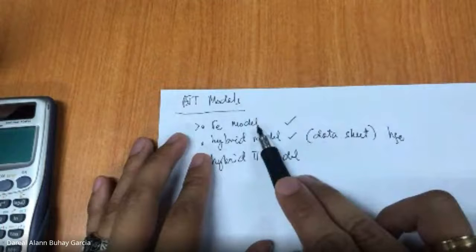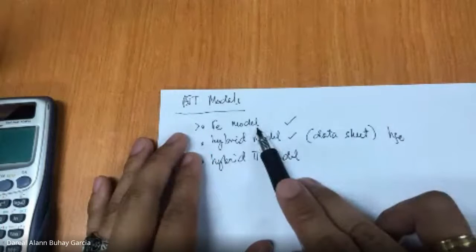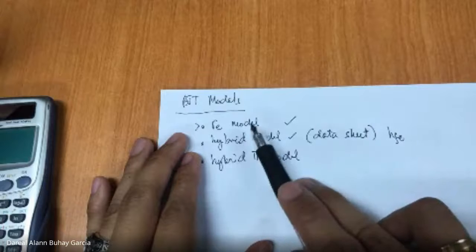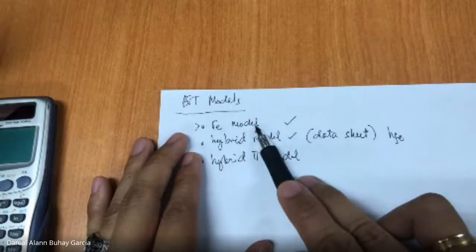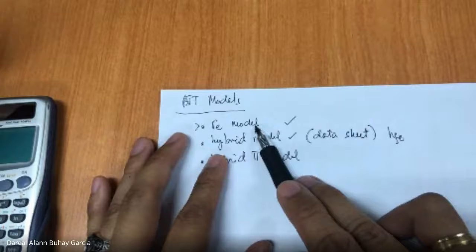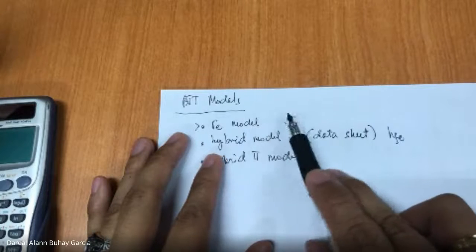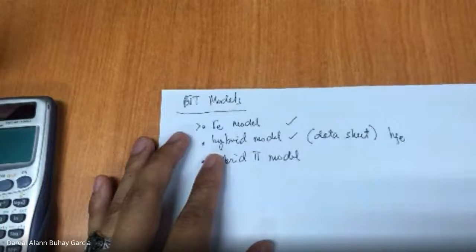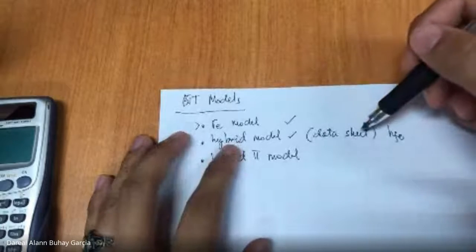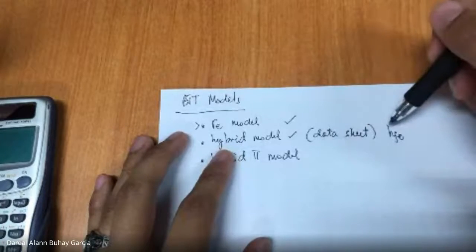The limitation of this RE model is the same as the hybrid model: it only operates at specific operating conditions.